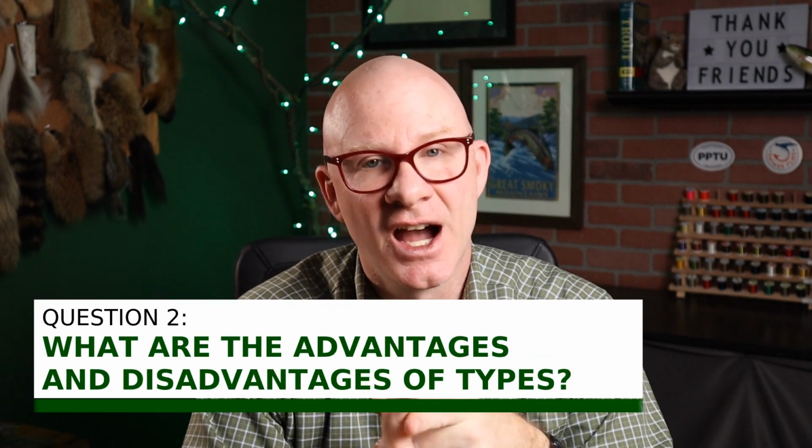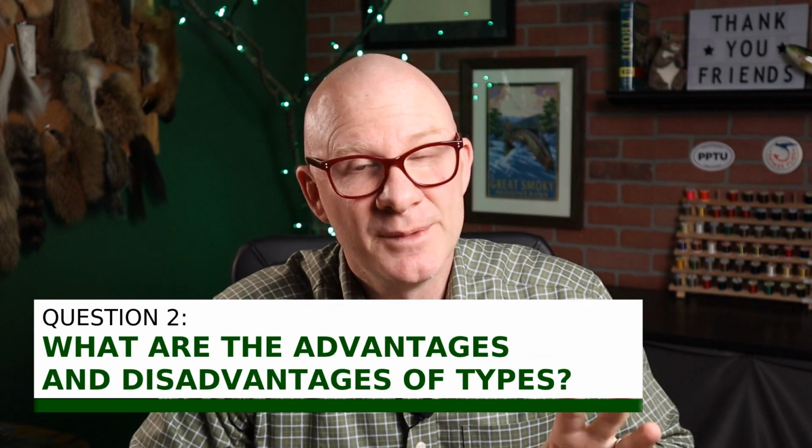Now let's talk about what are the advantages and disadvantages of the different types of threads. Well, it really boils down to the thread's configuration. I mean, is it flat and more like a ribbon or a silk, or is it a round diameter and more like a rope? Most threads nowadays are made out of nylon or polyester. There is some GSP, and we'll talk about that a little later. So let's talk about 2 of the most popular nylon threads out there, Danville and UTC. Both of them are made out of nylon. Both of them have a little bit of stretch to it, maybe 25 to 30% stretchiness.